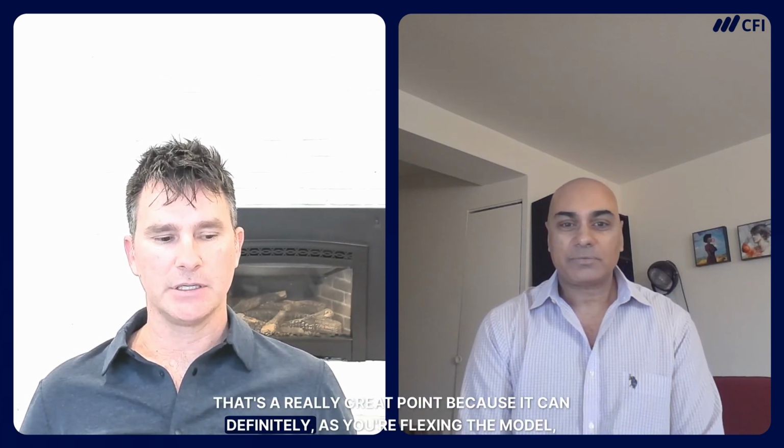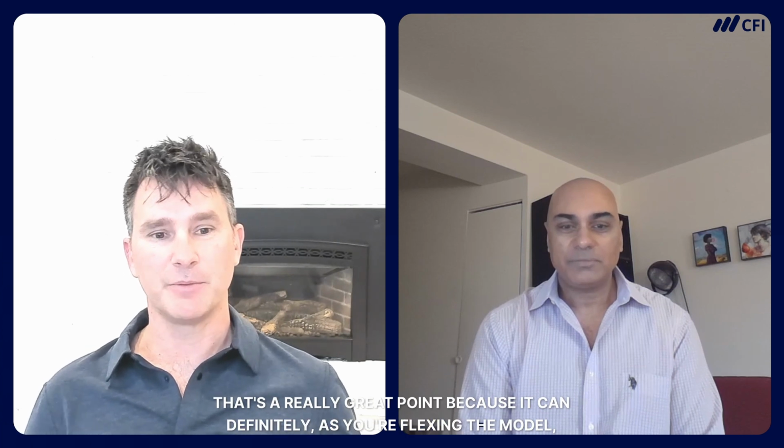I suppose the benefit of not putting in a hard cap for the revolver as you're modeling is, as you roll forward the years, as you stress the cash flows, you get an idea of how much you could possibly need in the future. It's a way of, if you had to size the revolver, right? It's a great limit aside. Yeah, go ahead. You mentioned sizing the revolver. That's a really great point, because as you're flexing the model, it can definitely help you size the revolver.